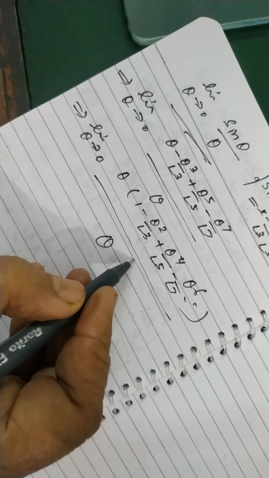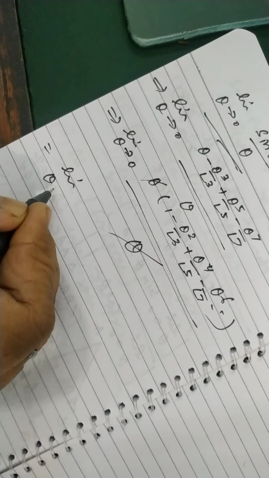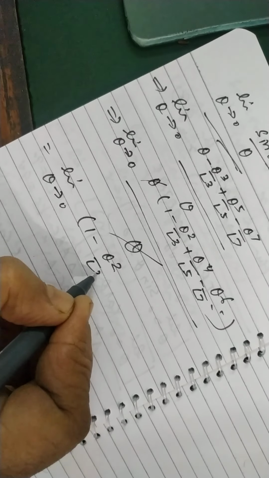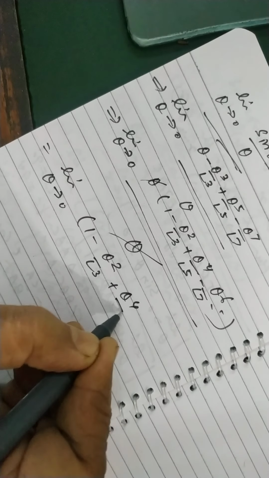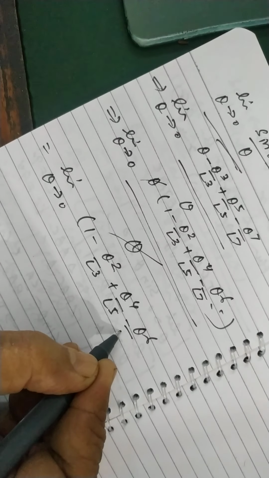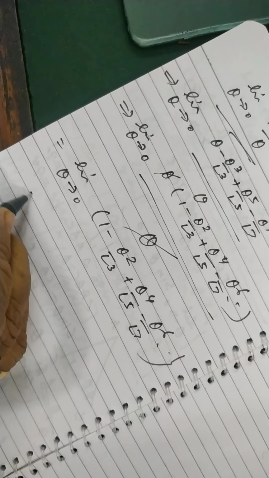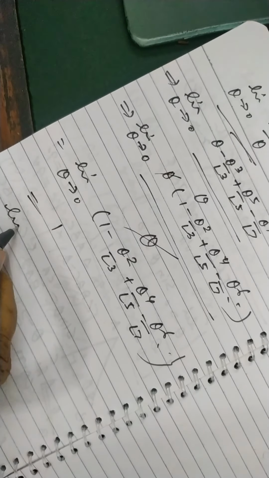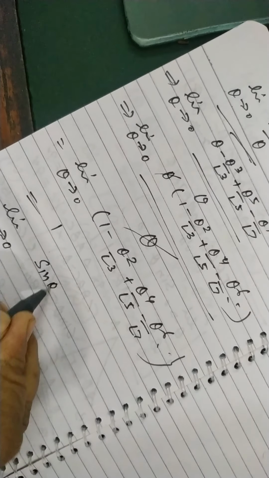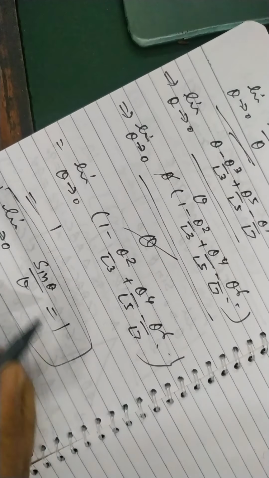Theta is eliminated. Putting theta equal to 0, we get 1. This way we can prove limit theta tends to 0, sin theta upon theta is equal to 1, where theta is any angle.